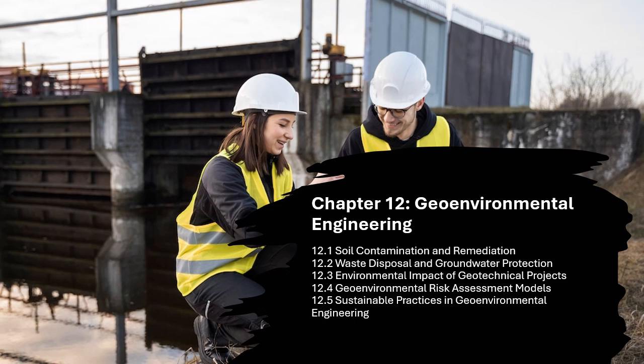12.3.2.3 Habitat Restoration and Wildlife Protection. In cases where geotechnical projects affect natural habitats, it is crucial to implement habitat restoration and wildlife protection measures. These can include wildlife corridors, creating pathways or bridges that allow animals to safely cross construction sites, reducing habitat fragmentation and ensuring continued movement between habitats.